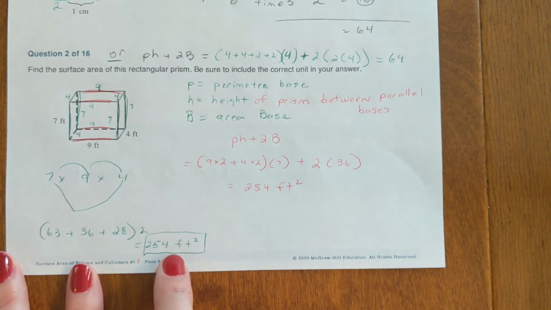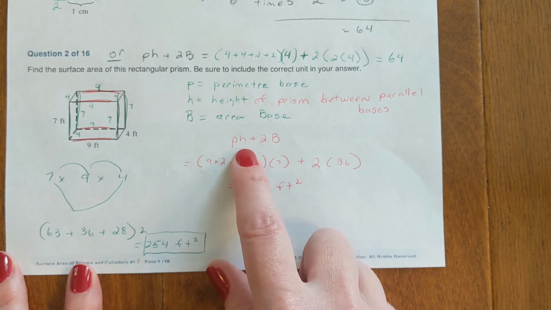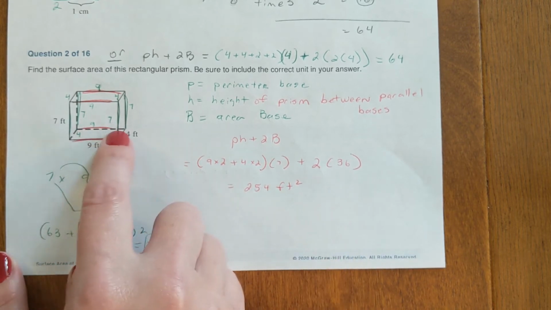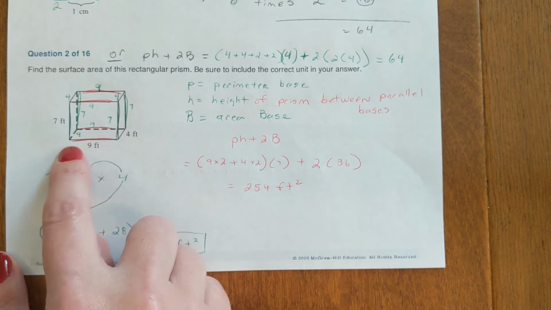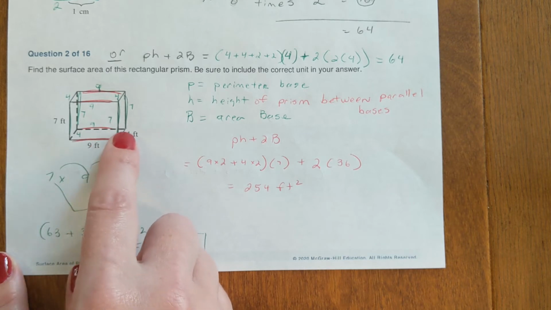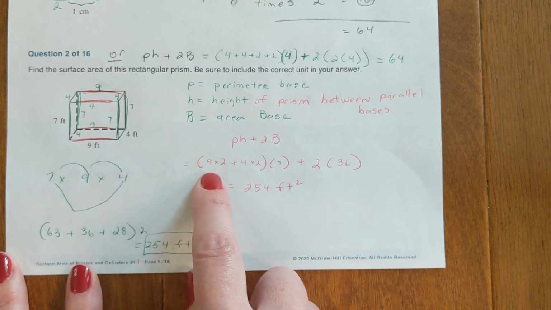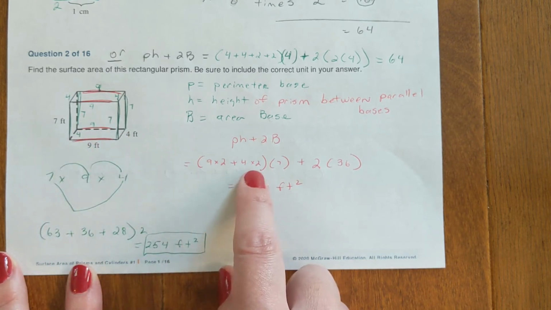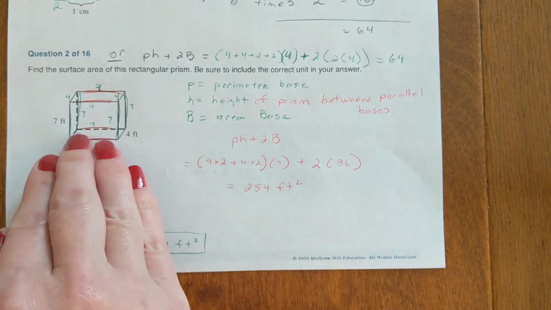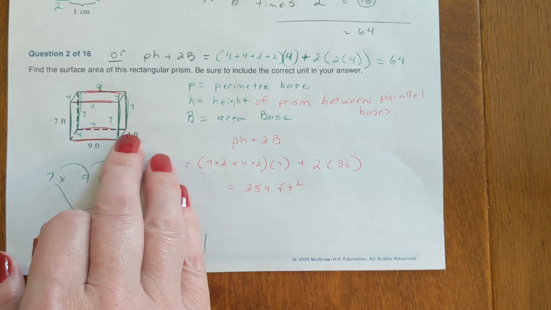Or, using that other formula that I just talked about, Ph plus 2B, the perimeter of the base, again, I'm going to call the bottom of it here the base. So the base is 9 on both sides, or 9 times 2 and 4. So the perimeter of it is 9 times 2 plus 4 times 2. And again, the height is the height between the two bases. So I called the bottom rectangle a base.